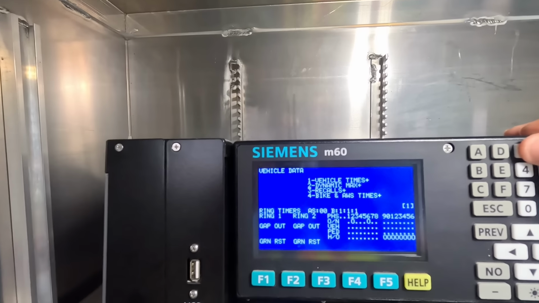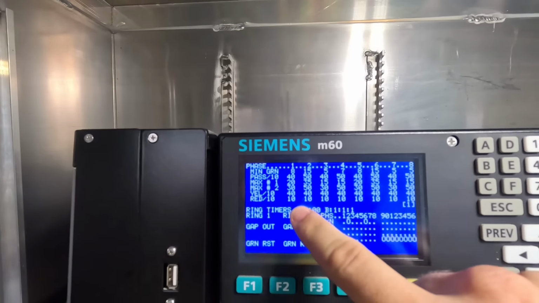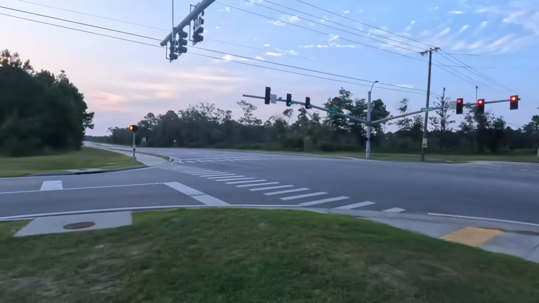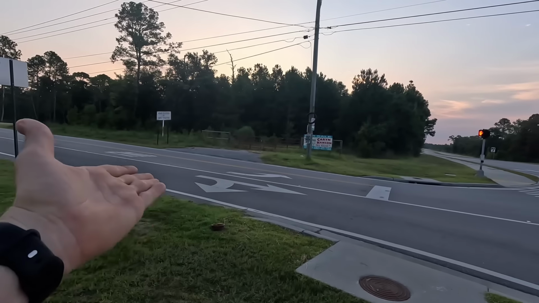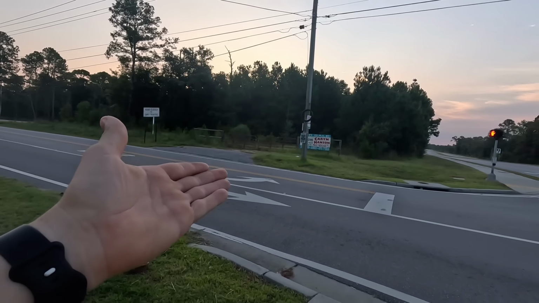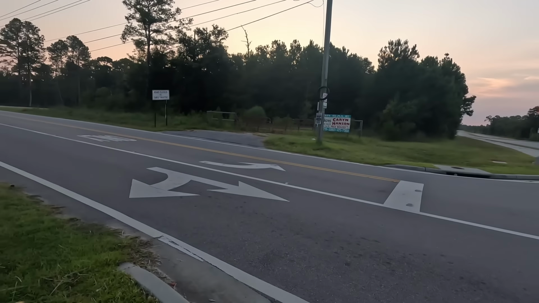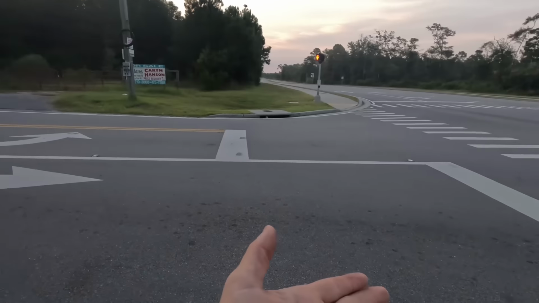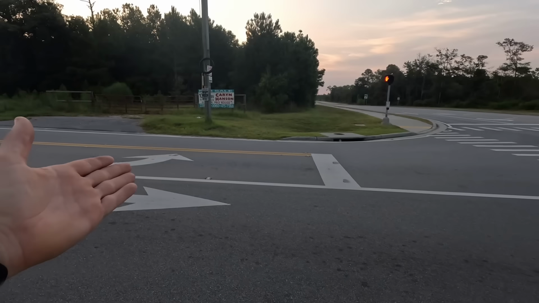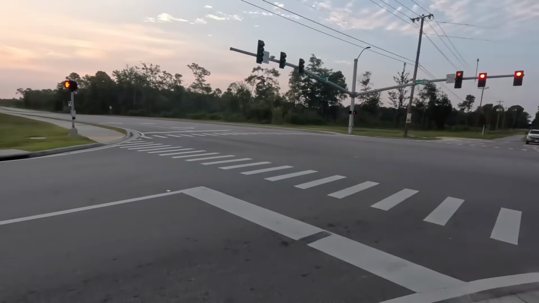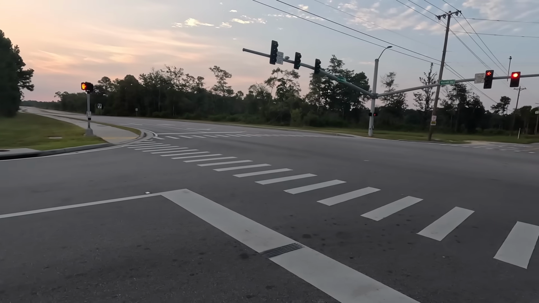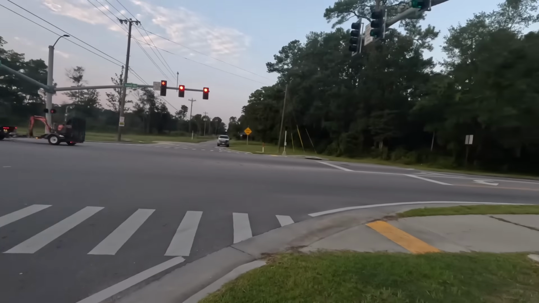As you can see, if we go into the vehicle's times, each phase, and let's go over phases real quick. So as you can see, this through lane would be one phase and the left turn lane would be a separate phase. The through lane here would be phase 4, while the left turn lane here would be phase 7. So each approach is going to be a different vehicle phase at a traffic light.